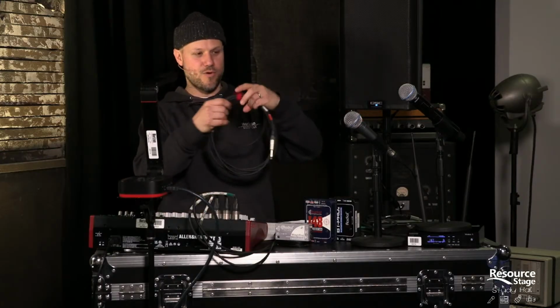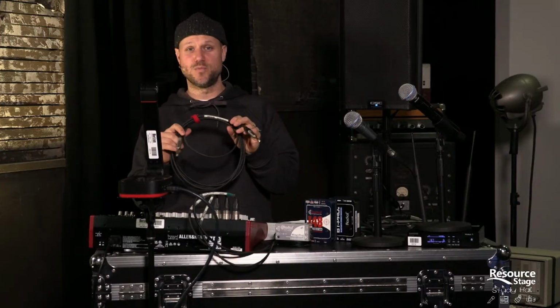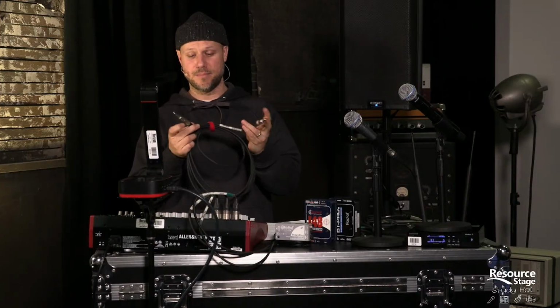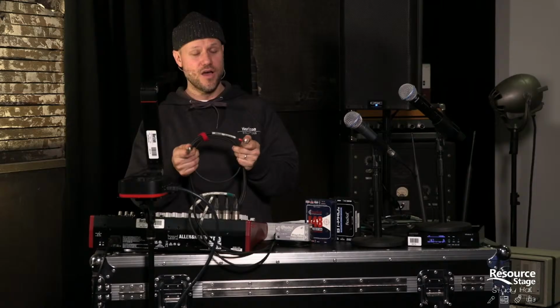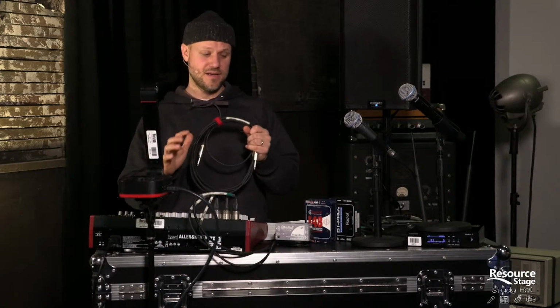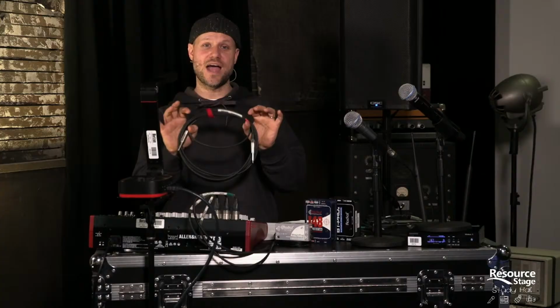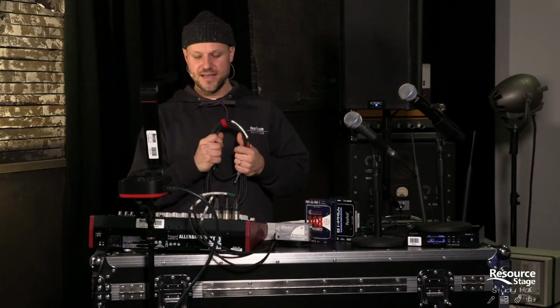And let me talk more about this TS cable. The most common use for this would be for an instrument, like the plug on the back of a keyboard or the plug on a guitar that has a pickup built in. That's how you connect an instrument to a DI box, then to your mixer. That's how you get the sound out of an instrument, most likely, into a mixer.